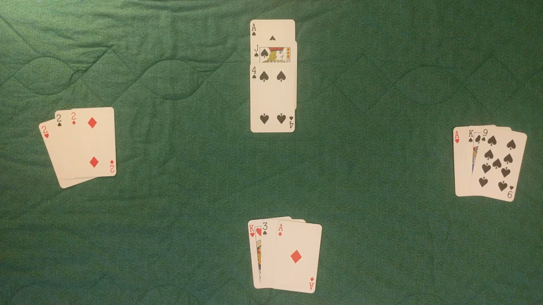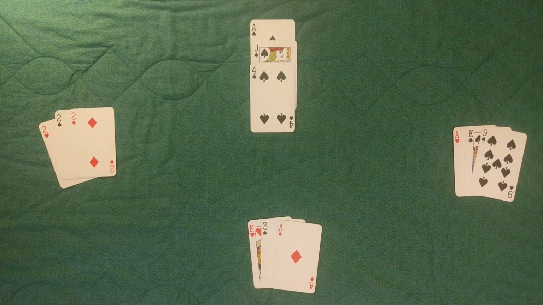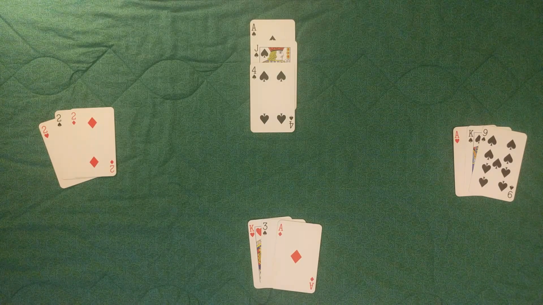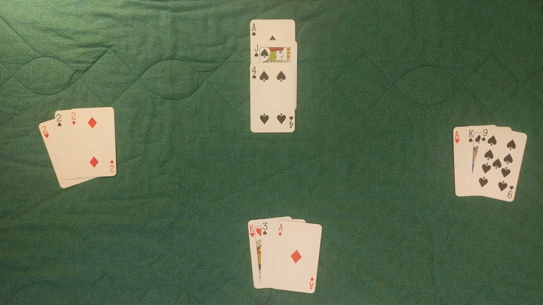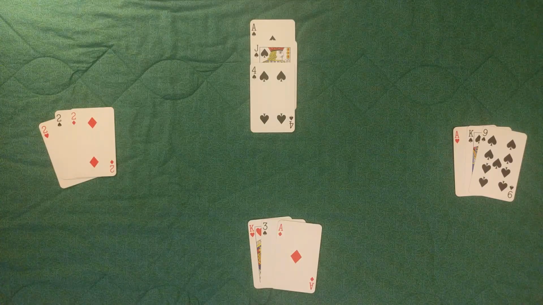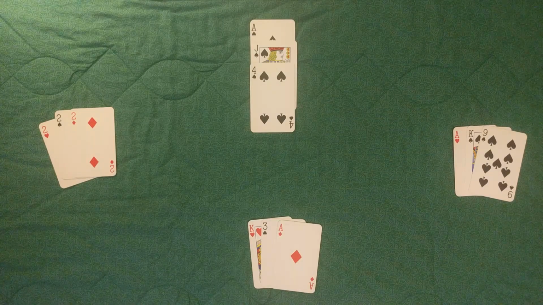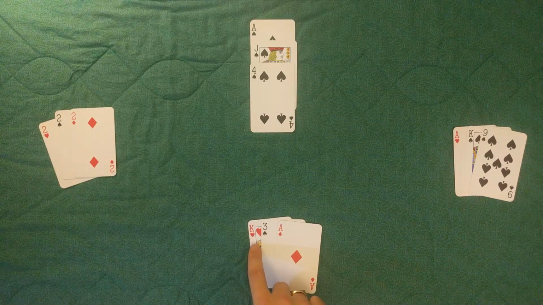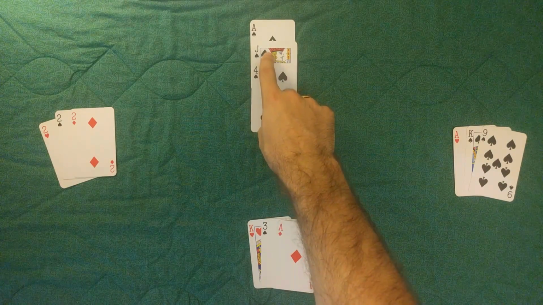In this video, we will introduce the terminology of a squeeze play. There are three types of cards to consider: threat cards, guard cards, and the squeeze card. The threat cards are the not quite winners that we hope to promote into winners. In this example, the threat cards are the King of Hearts and the Jack of Spades.